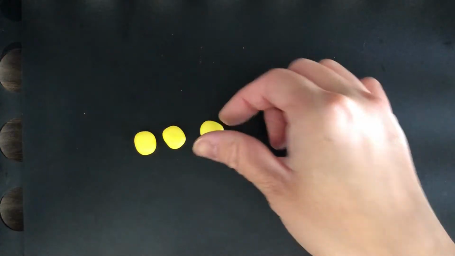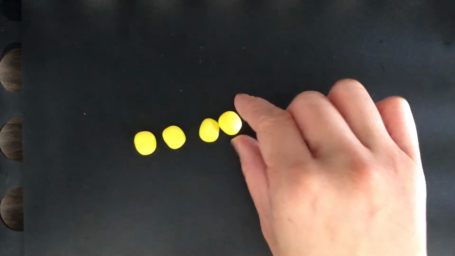So remember, each bench is 5. So I am going to put 1, 2, 3, 4, 5. And then 5 more. So I have 2 benches. How many steps would that be? And how did you find that answer?